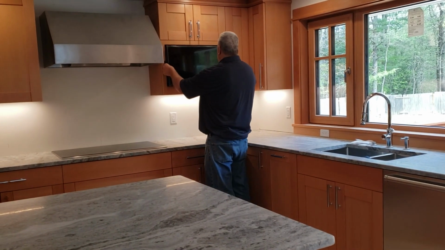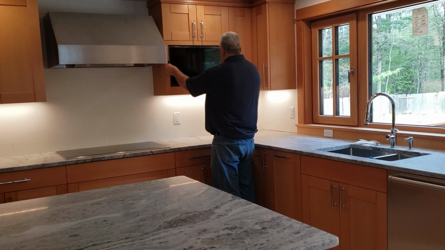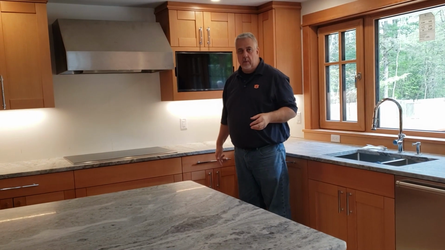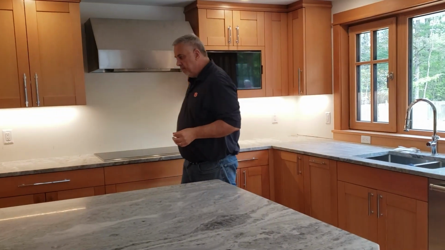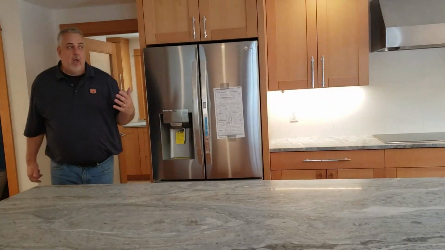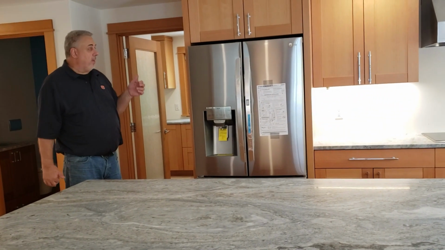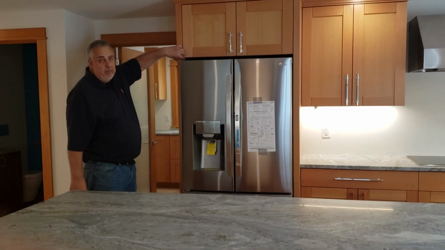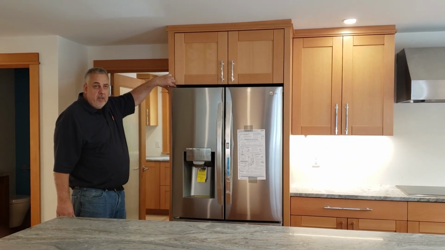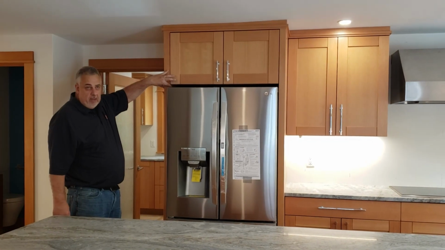And then when it's not in use, it simply tucks away and goes right back into its little detail there. So, a couple other things. One of my personal pet peeves are skimpy panels on ovens, on refrigerators, etc. I like to have a little bit of beef here.